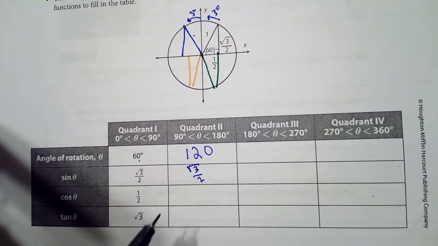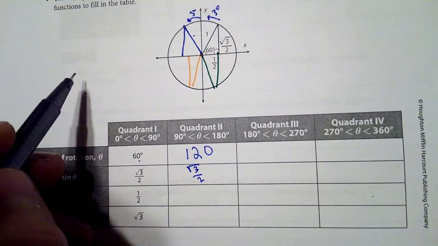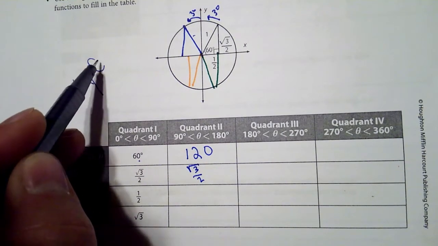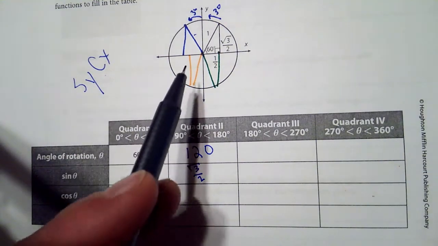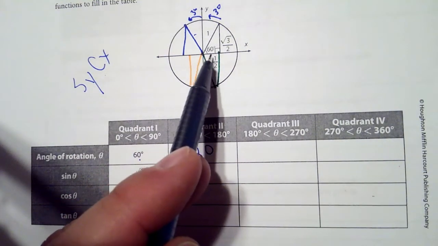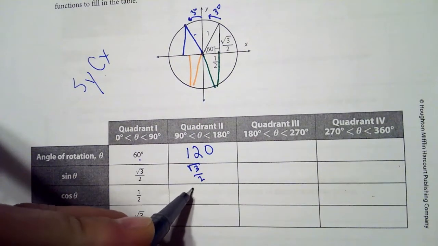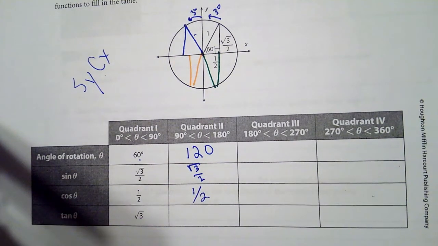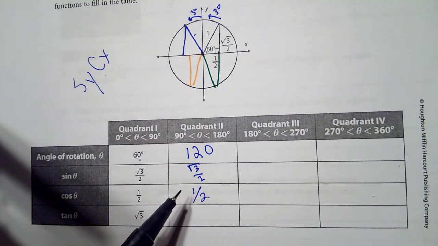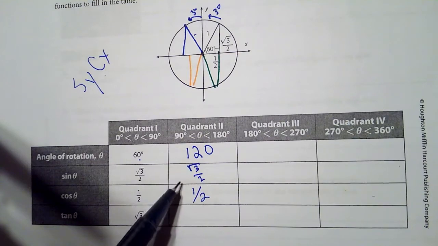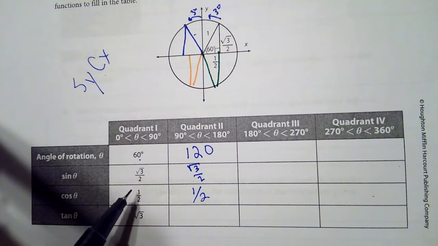All right? Cosine is your x value. Let's just write this up here. Cosine is your x value. So cosine is my x value. That is still the shorter side. So it's still going to be 1/2. And you notice when I'm doing these, I always write the numbers in first, and then I worry about what's positive and what's negative. Okay, radical 3 over 2, 1/2, same as over here.